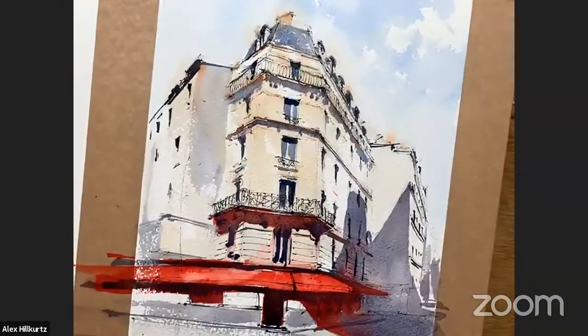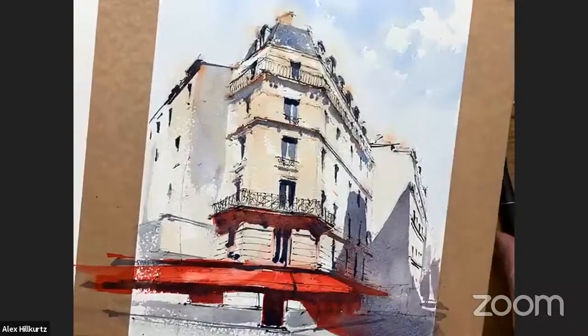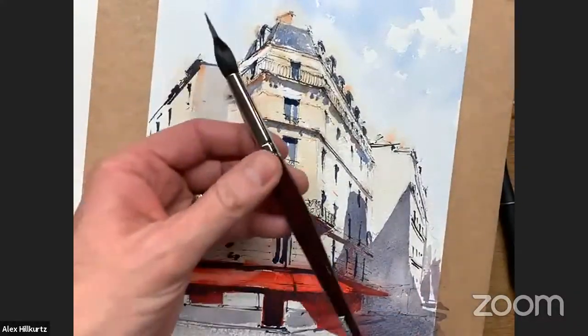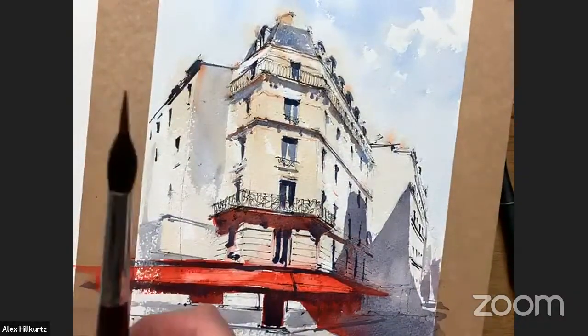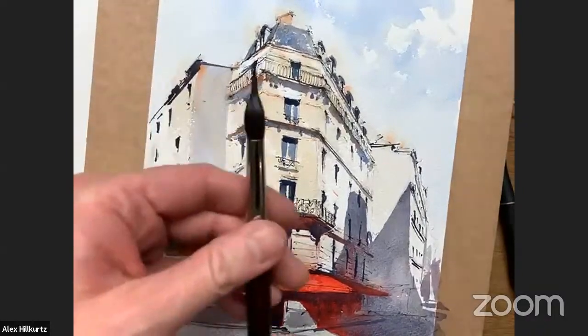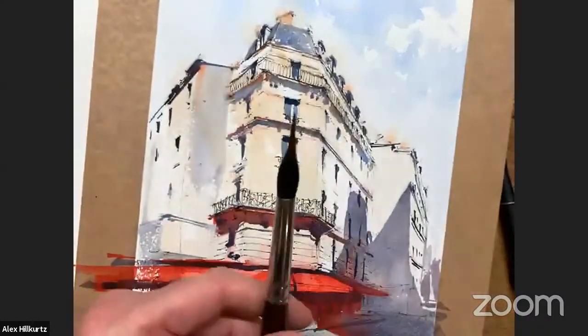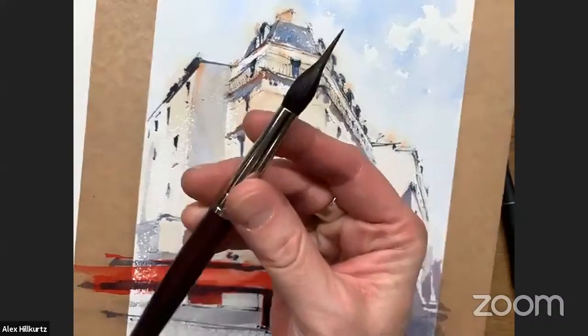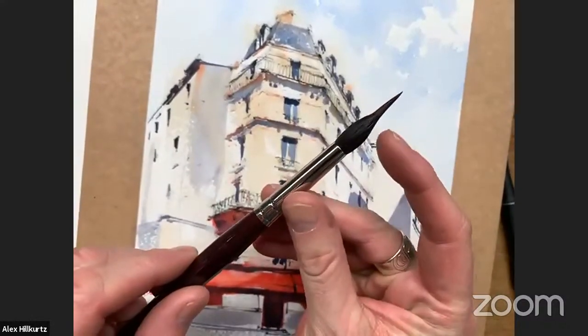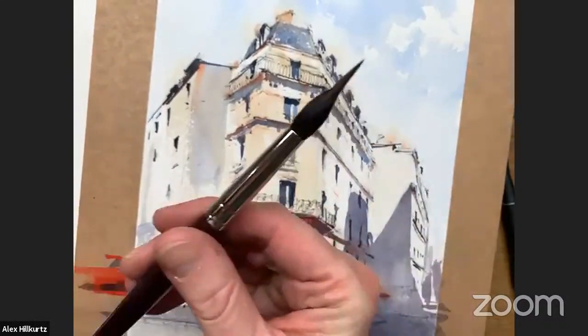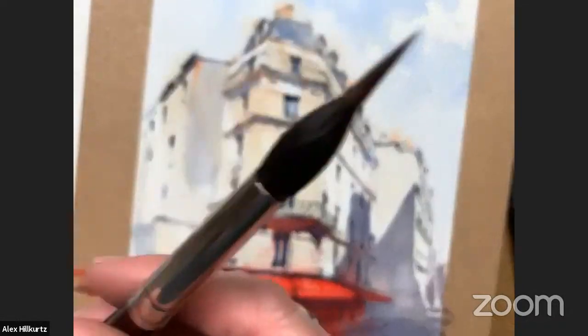Oh, what's that brush? That last brush. This is a... Oh, you know what? I grabbed the wrong one. It is a Da Vinci. This is a Da Vinci, and it's one of these, I always forget what these are called, but it's made out of two different kinds of hair. Here, I have another one that's dry, and it's easier to see when it's dry.